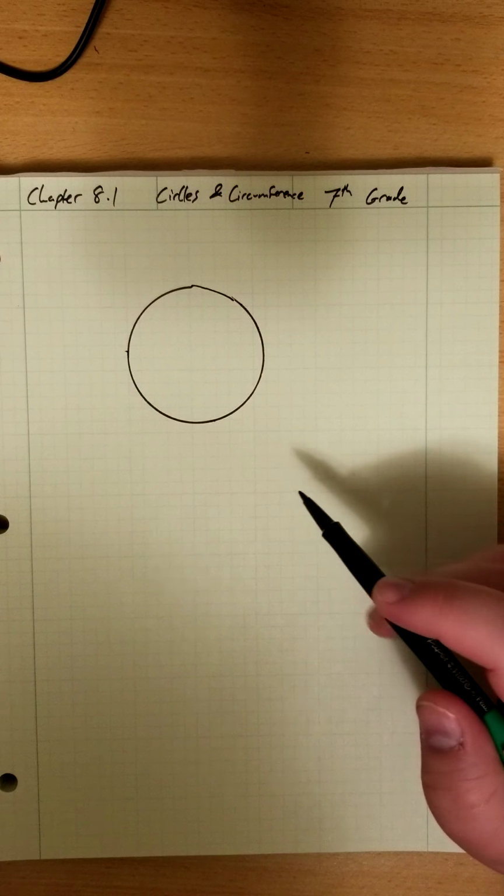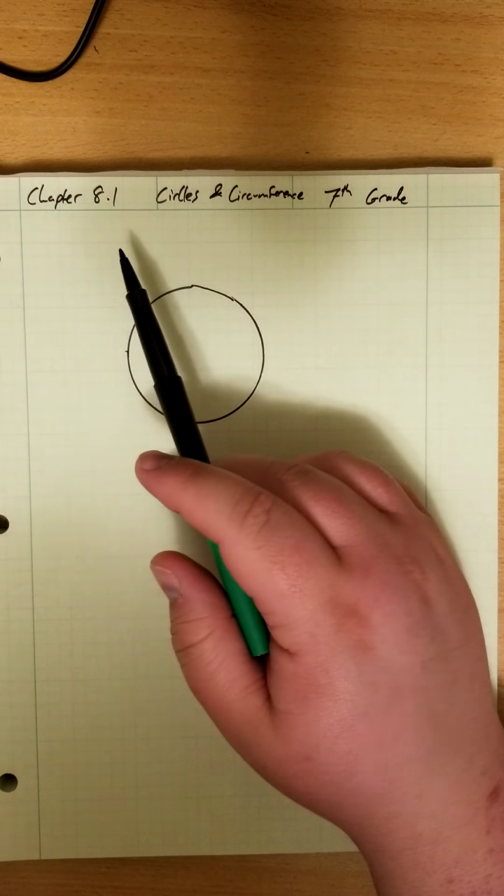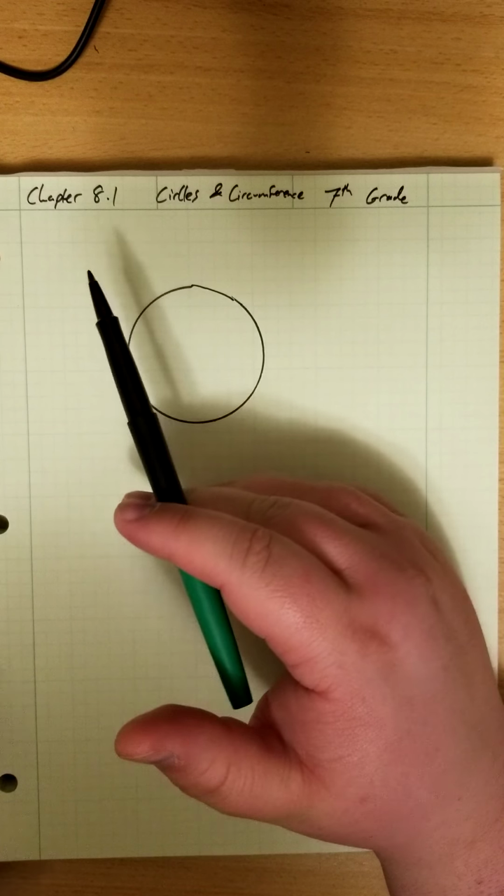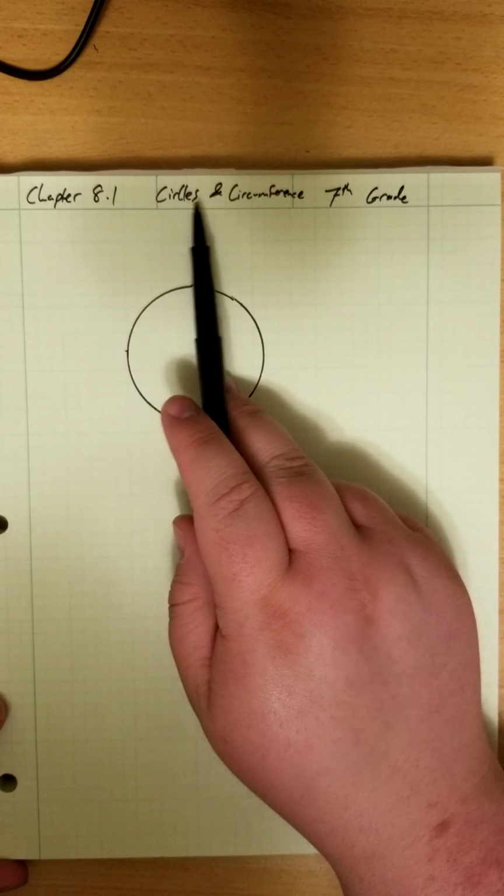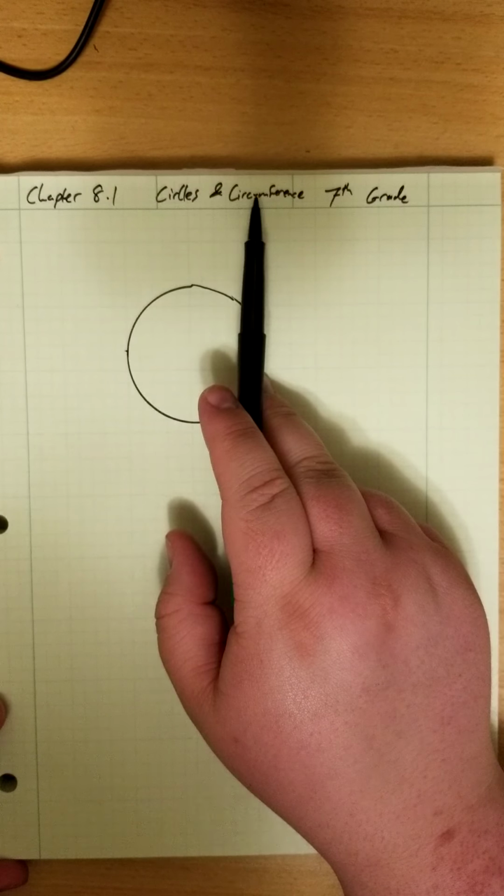Hey, 7th grade. We're going to be starting the new unit. The new unit is about circles and area. Today we're going to be talking about circles and circumference.